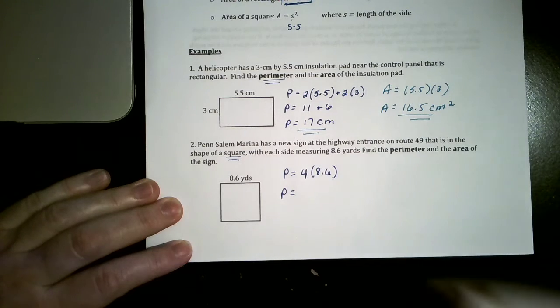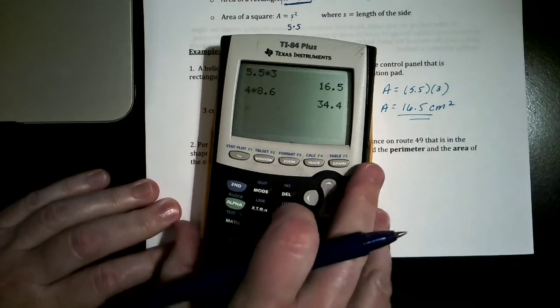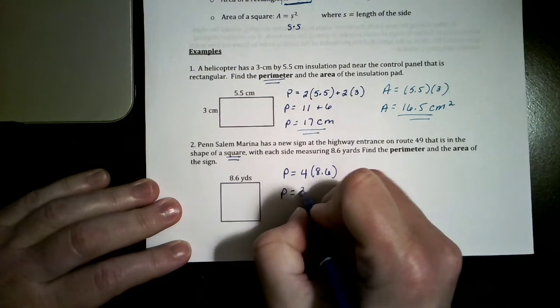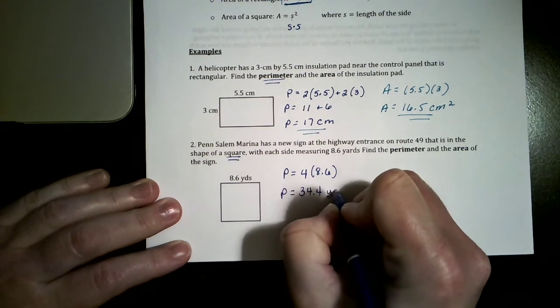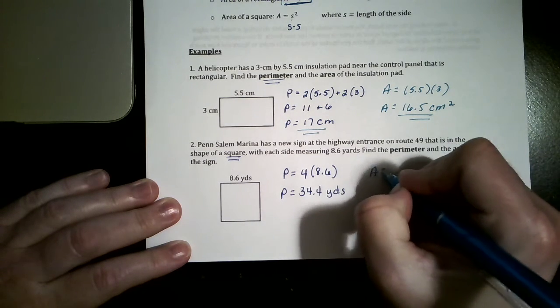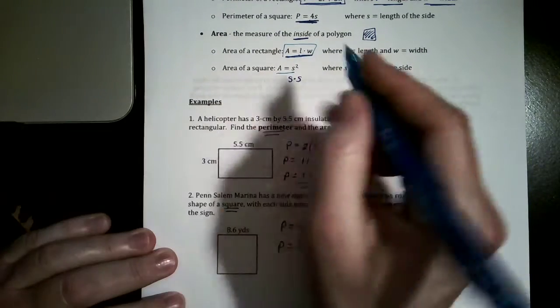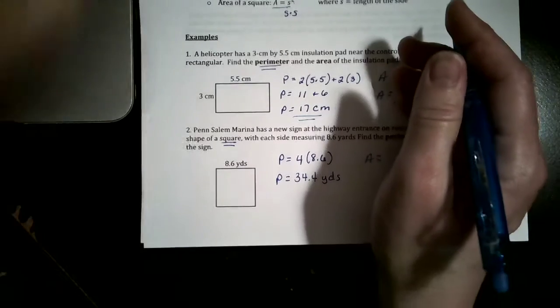So that's going to be 4 times 8.6, which is 34.4. So it is 34.4 yards. And now we need to find the area of that square. And again, we use the formula for the area of a square, which is S to the second power.